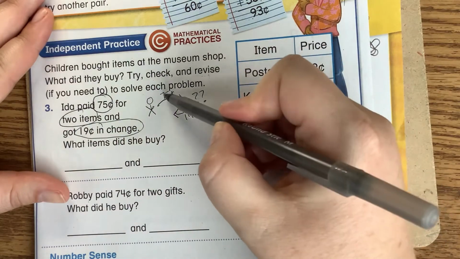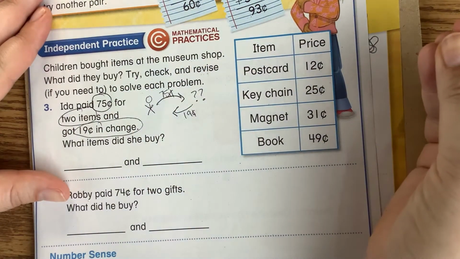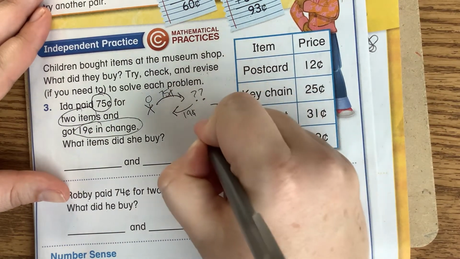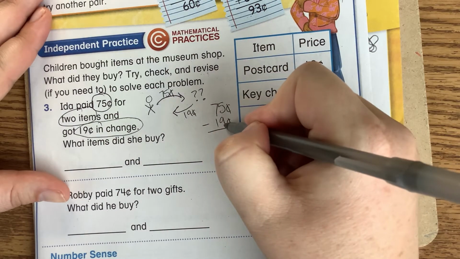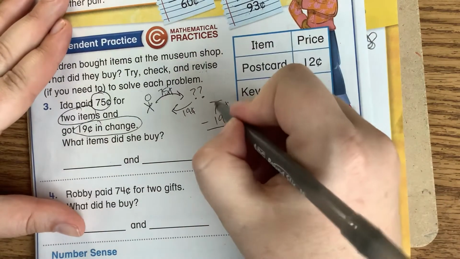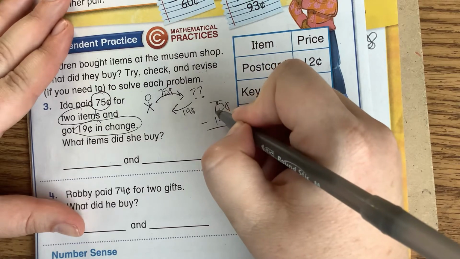So first, I have 75 cents. If she got 19 cents in change, I wanna take away that change to see how much she really bought. So I'm gonna stack it up. 75 cents minus 19 cents. Okay, 5 minus 9, you can't do it. 5 fingers, can't take away 9. So we're gonna regroup. If there's more on the floor, then go next door and get 10 more.